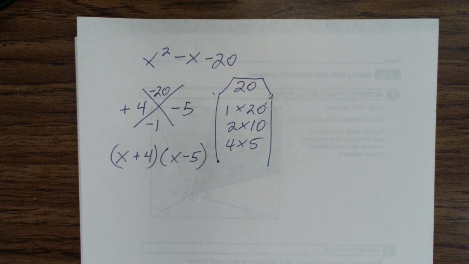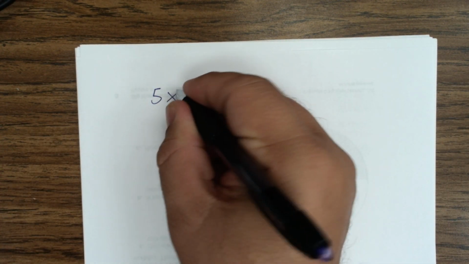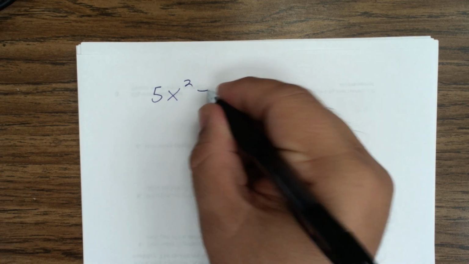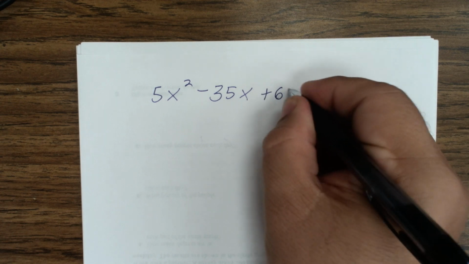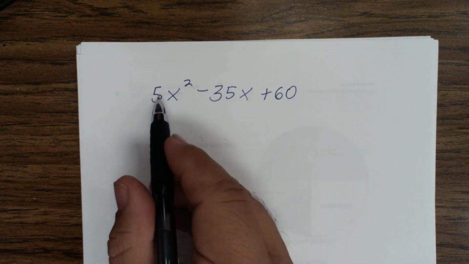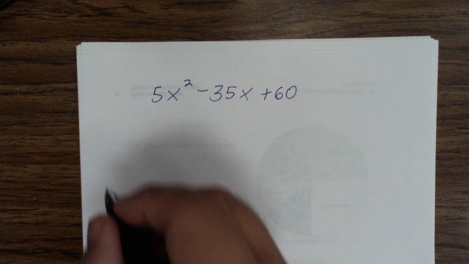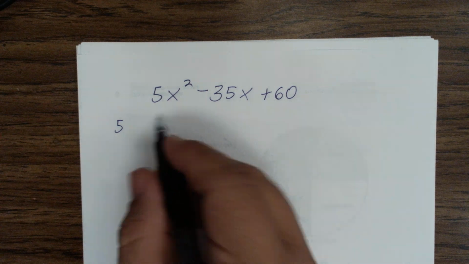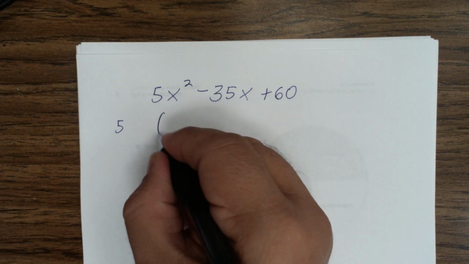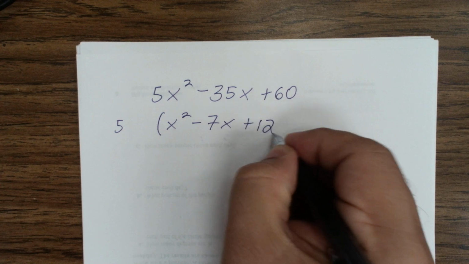And then we have another example here. This time we have a coefficient in front of the x squared, and I want to stress this enough. I talked about this in class, but whenever you can factor out a common factor, you want to do that. So I'm going to just put a 5 off to the side here so I don't forget it, and I factor that out, and I get x squared minus 7x plus 12.